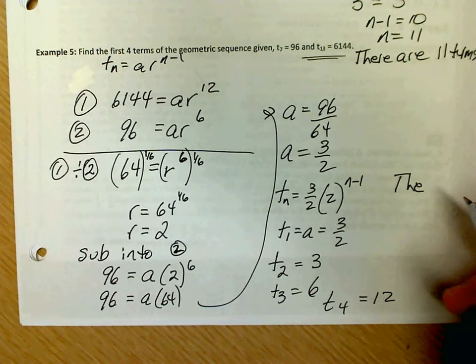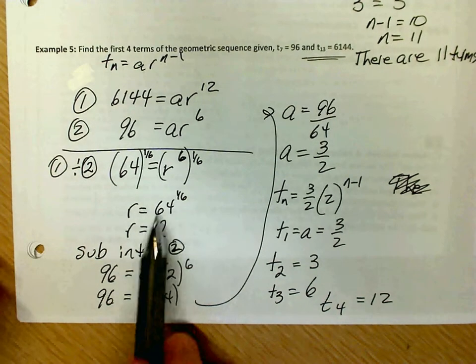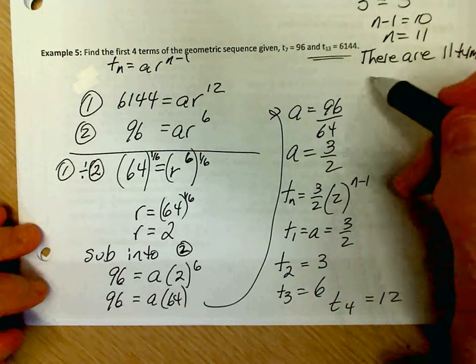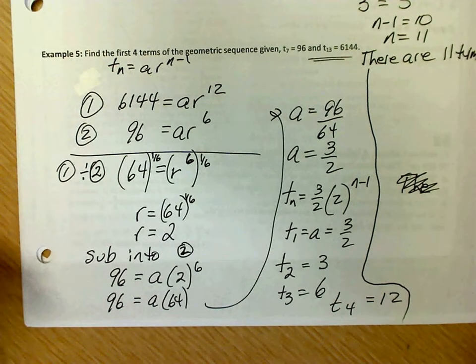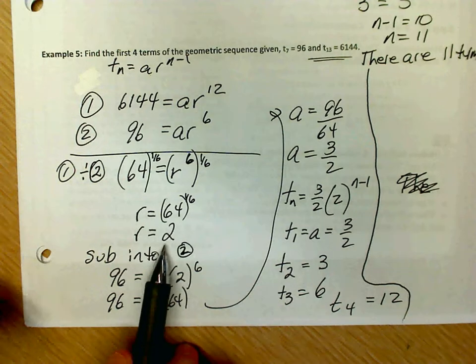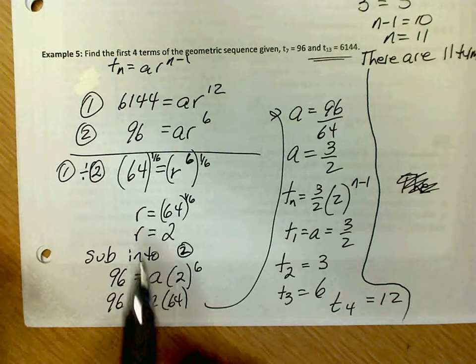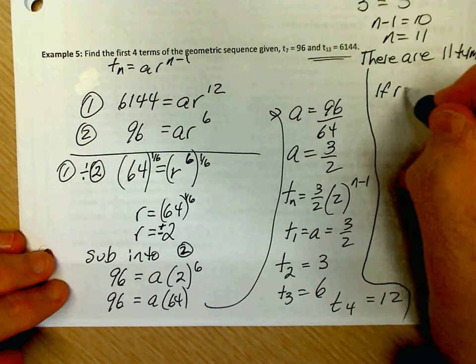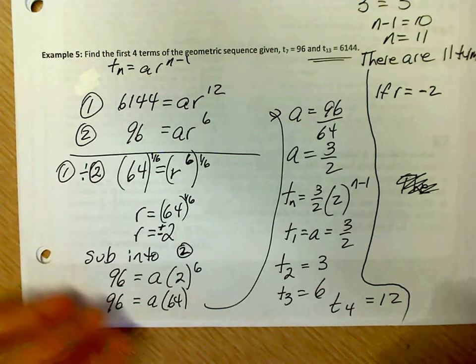Do you see an issue here? Could R be negative 2? Yeah. R is equal to plus or minus 2. So if R equals minus 2, then we're going to have something a little bit different. This was if R equals positive 2.